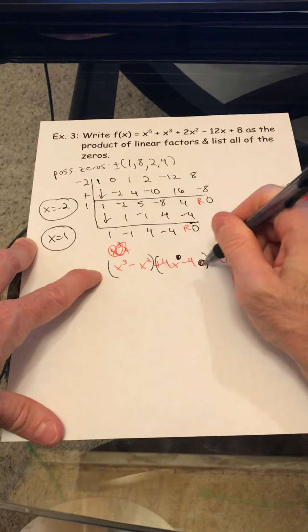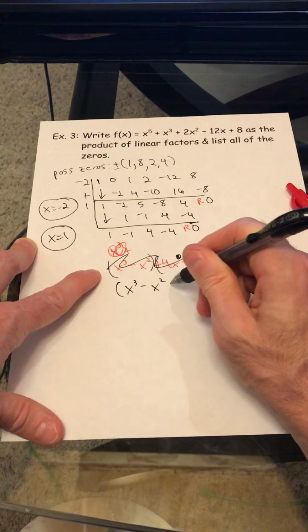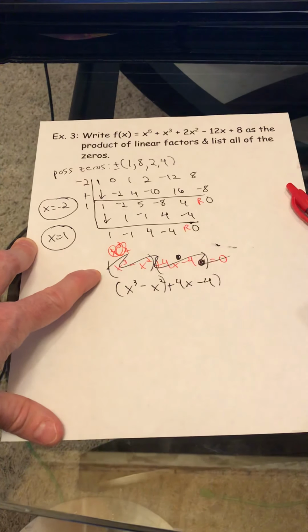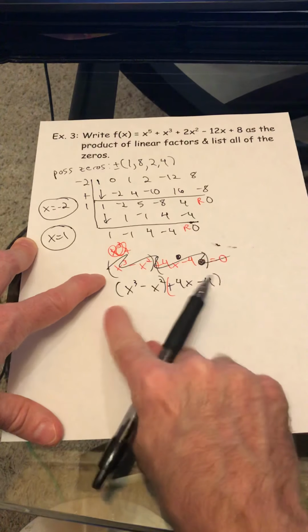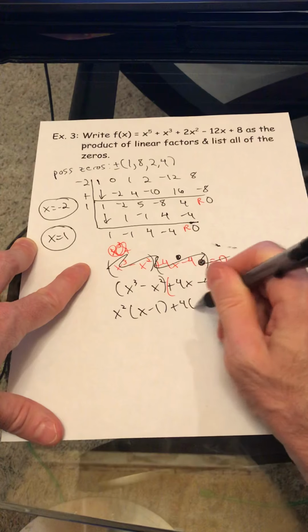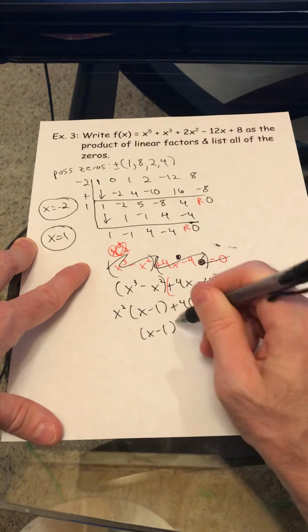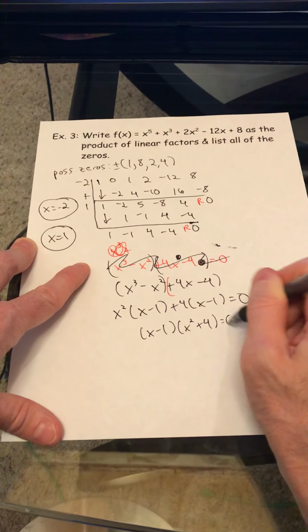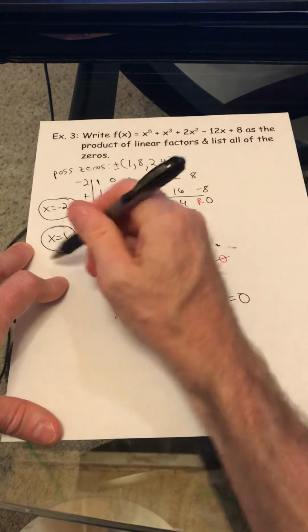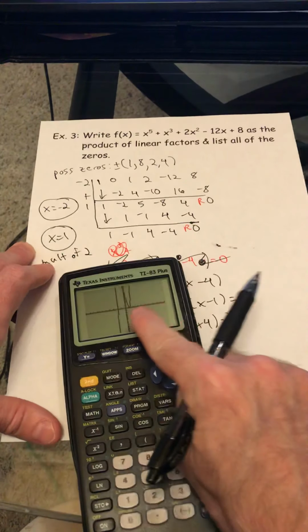Whoops. Let's try that again. X to the 3rd minus x squared plus 4x minus 4. And now we can group. Out of these, take out x squared. Out of these, take out 4. So the x minus 1, x squared plus 4. Well, basically what this tells us, x equals 1 again, multiplicity of 2, which, yes, you would have been able to see that.